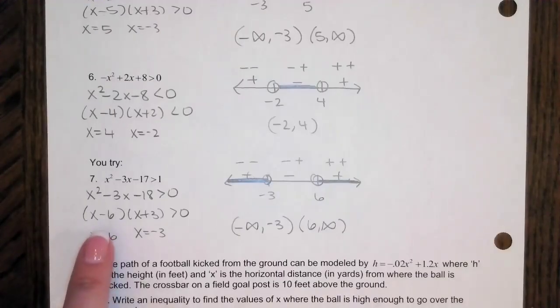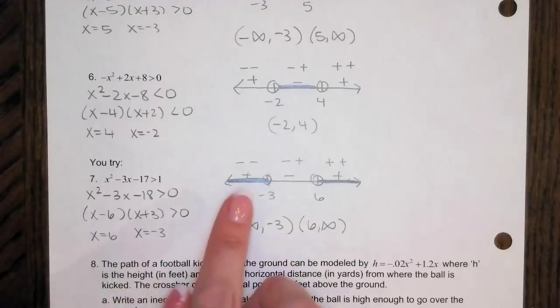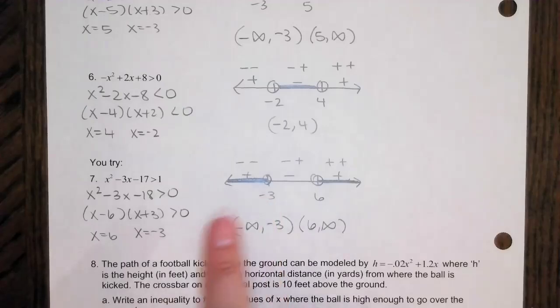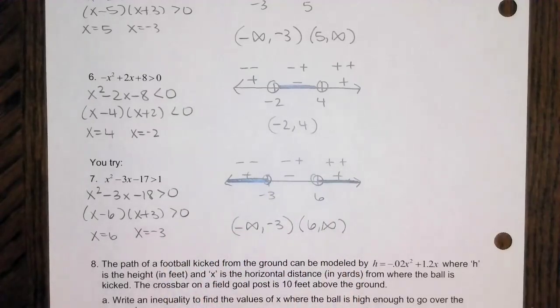All right, check it out. You should have factored it to be x minus 6, x plus 3. And then you should have shaded. And here we wanted the numbers that were positive again, and those were the outside ones. So -infinity to -3 and 6 to infinity. That should have been your solutions.